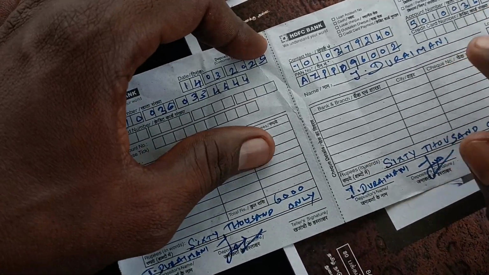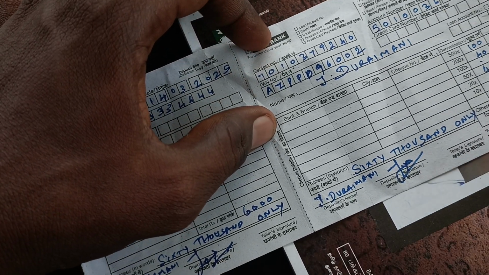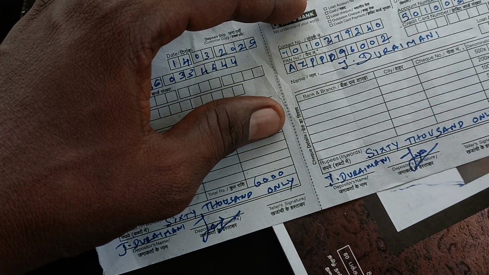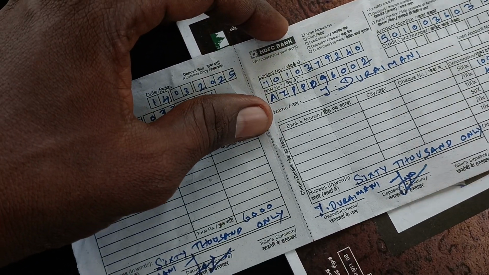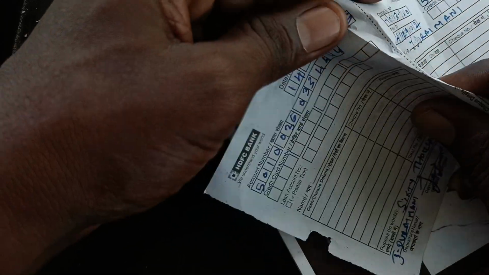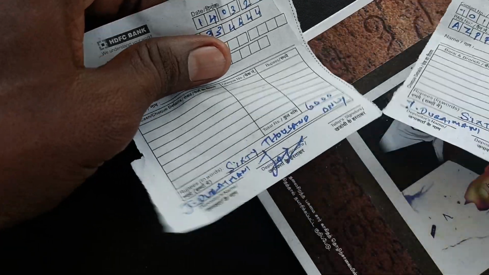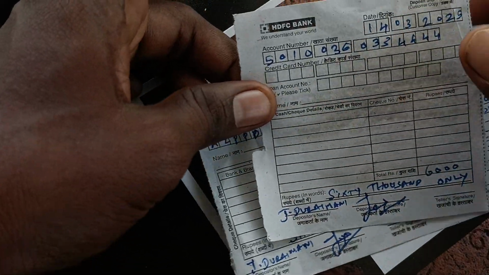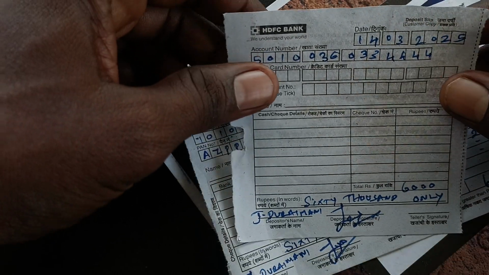Then give this slip with the cash, that is 60,000, to the bank cashier, and they will count and check, and they will make the entry, and your money will be deposited within 2 minutes to the account number you entered. The bank official will keep one copy, this is the bank copy, and this is the customer copy. This copy will be handed over to you, and you can keep it as a reference for this deposit.